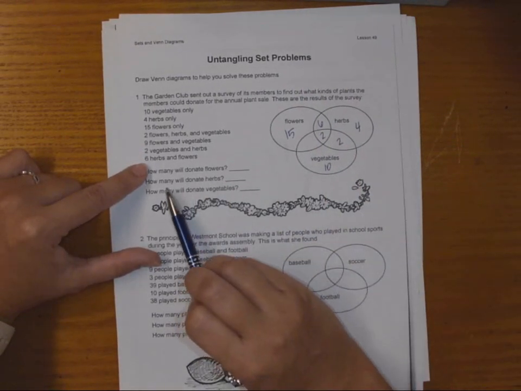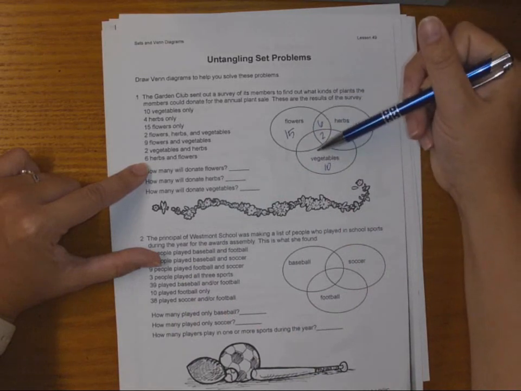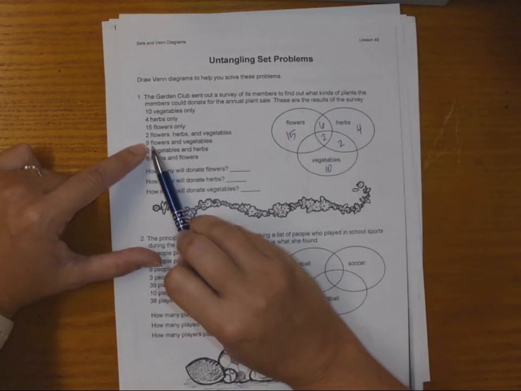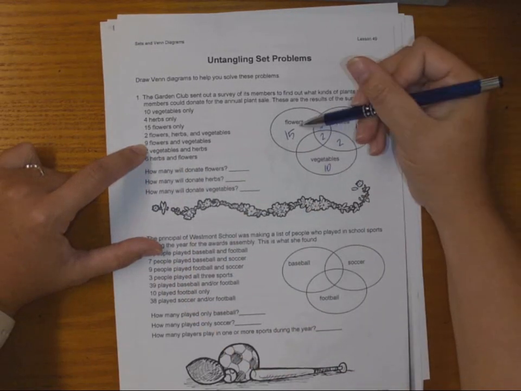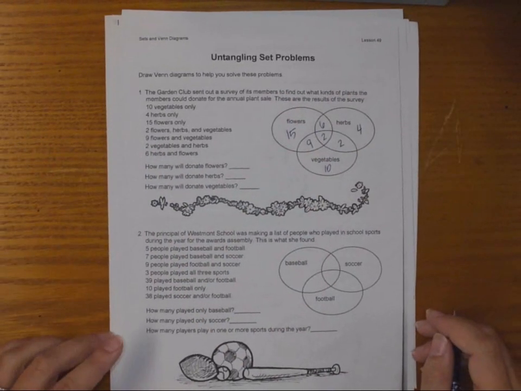Okay, so let me verify, make sure I didn't miss. Oh, I did miss flowers and vegetables. Sorry, I skipped that one. 9 did just flowers and vegetables. So 9 would be right there. So same idea as before.